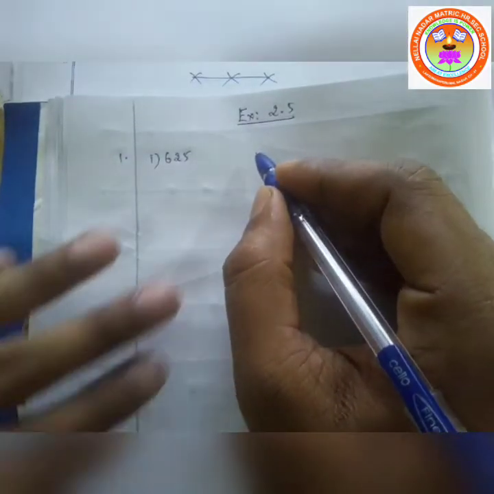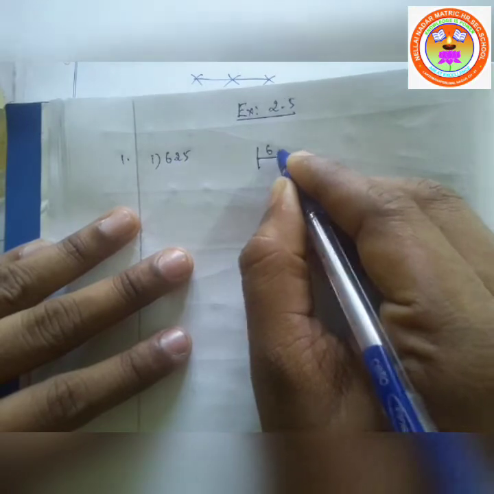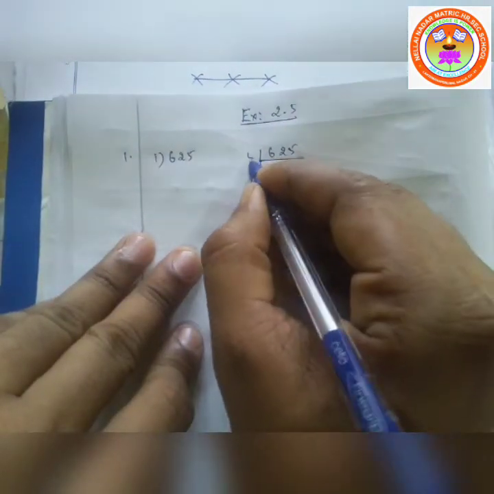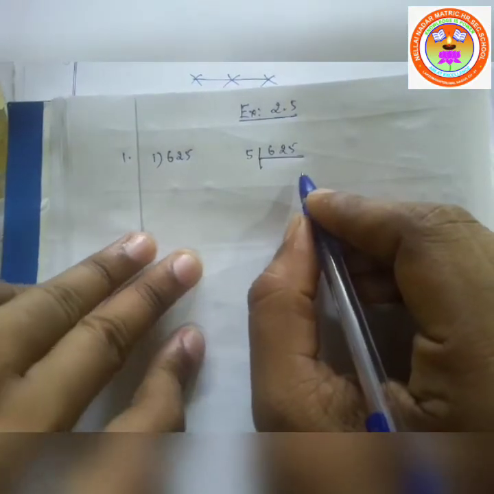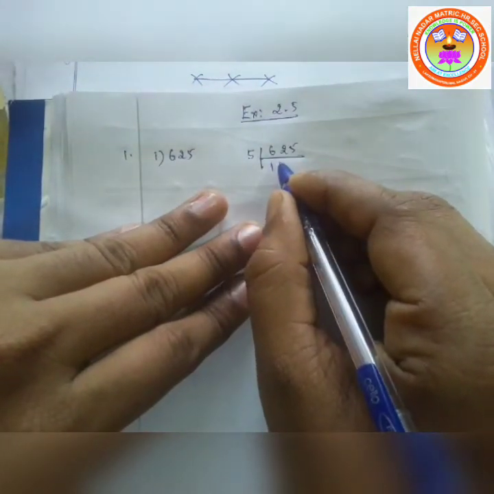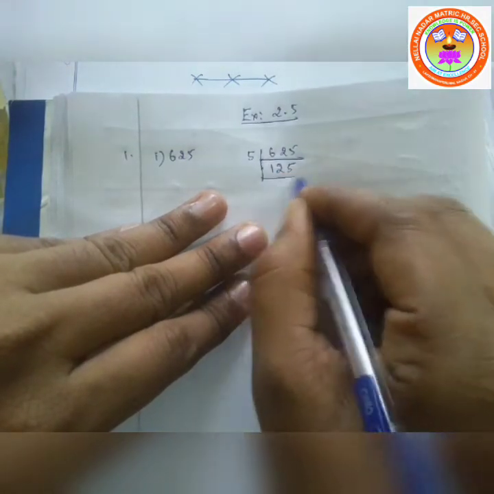Before writing it, we have to find 625's prime factorization. So do it by 5 tables. 5, how many times will it come? 1 5 is 5, remainder 1, 12. 2 5s are 10, remainder 2, 25. So 5 5s are 25.